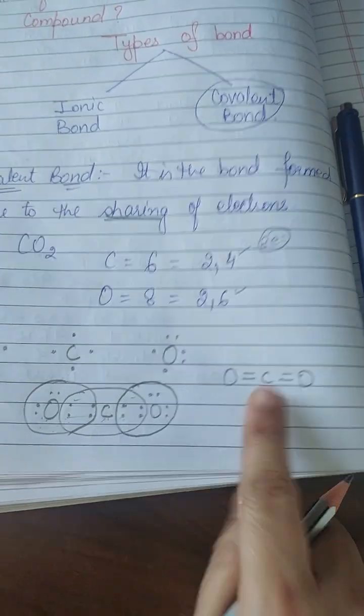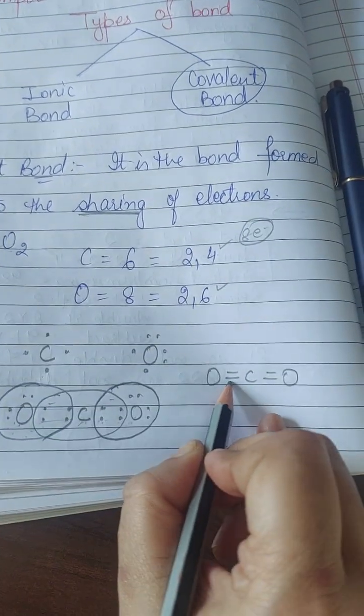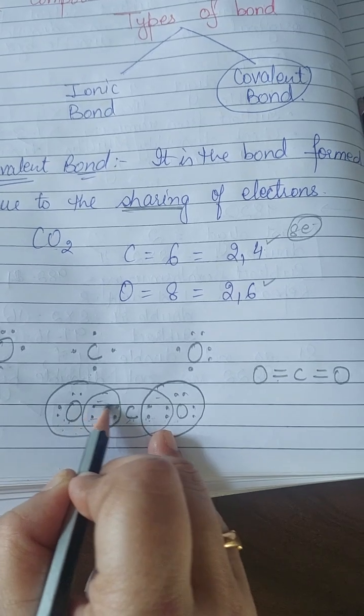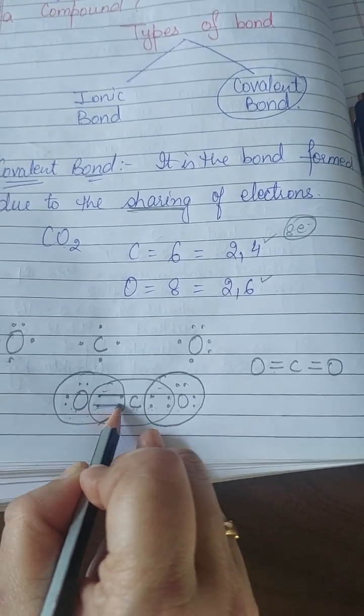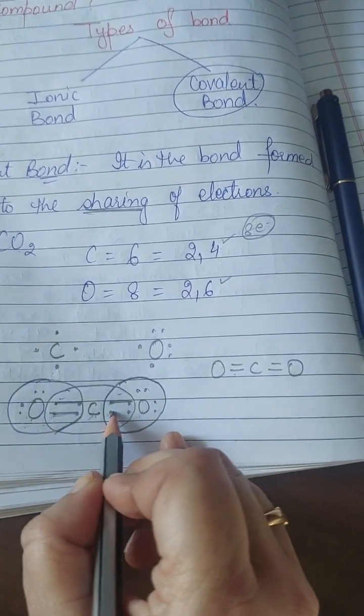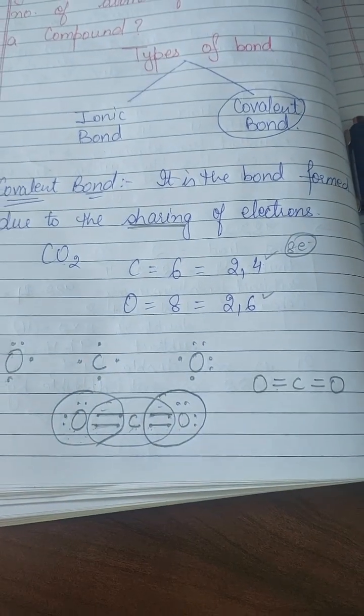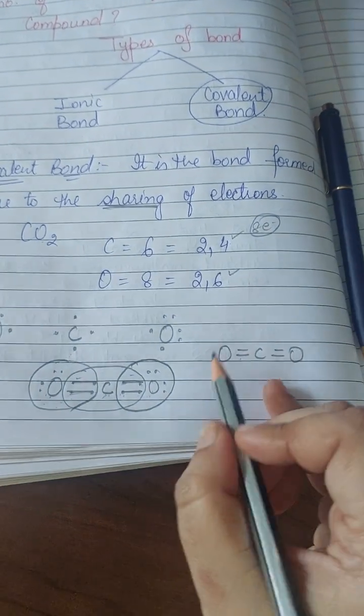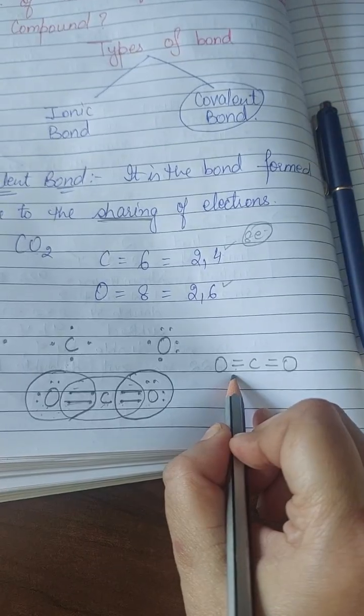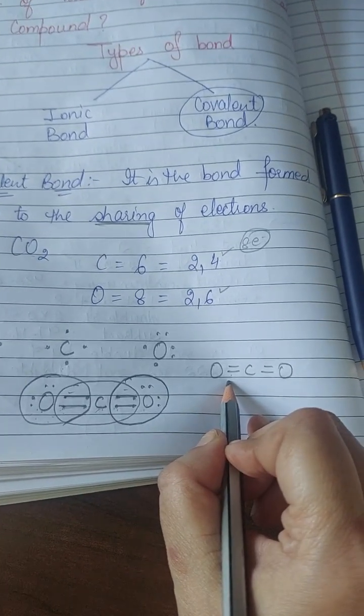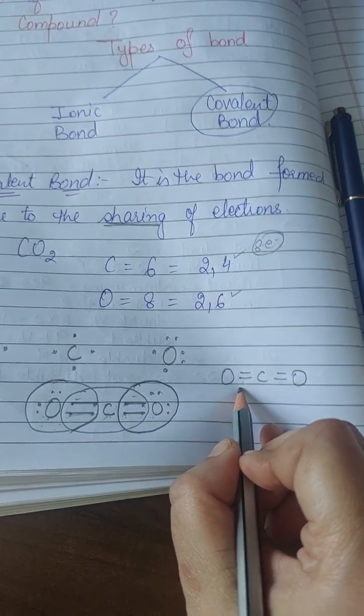Clear? Why there is double bond? Because carbon and oxygen are sharing 2 pairs of electrons with each other. That is why carbon and oxygen has double bond in them.